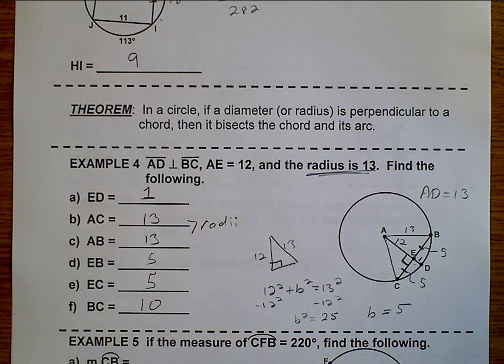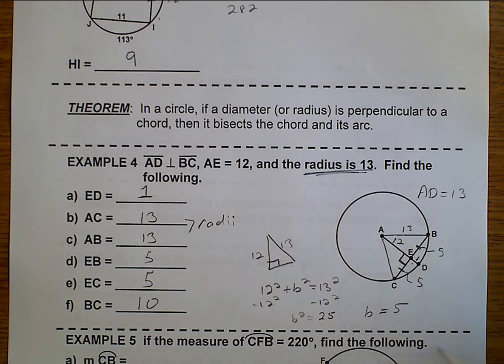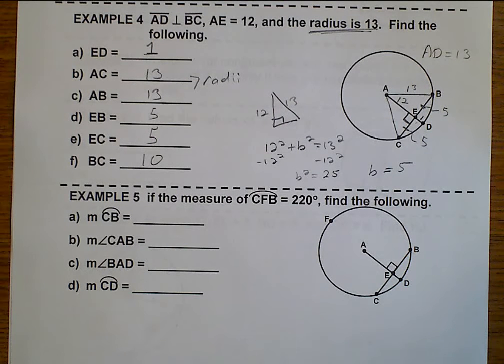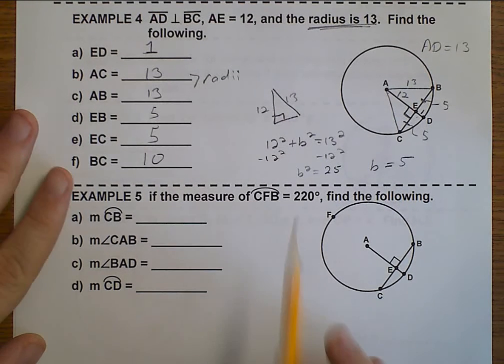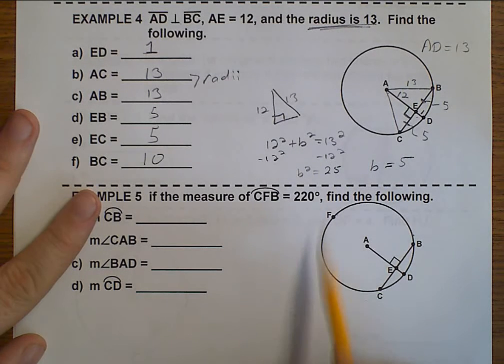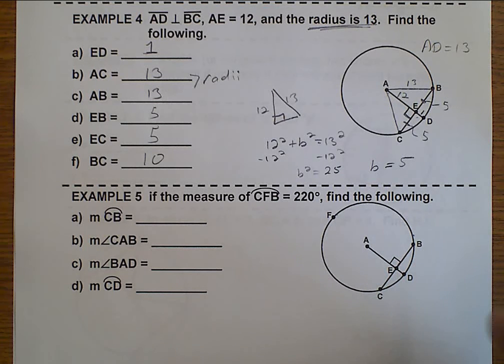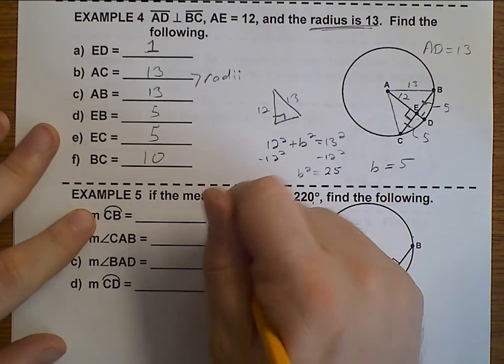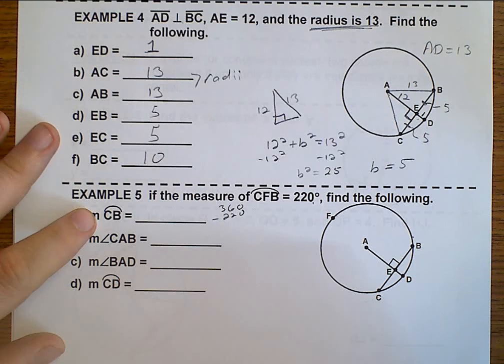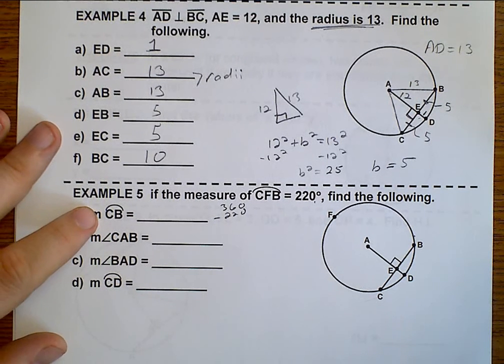We had to draw these two lines and then recognize that they were also radii, or radiuses. So was AD, and that allowed us to solve all the parts of the puzzle here. Let's go and move on to example number 5. Well, now here we're given a similar picture. It says if CFB, that's the major arc, is 220, we want to find everything else. Well, if CFB is 220, we want to find CB. We just do 360 minus 220. That gives us 140.